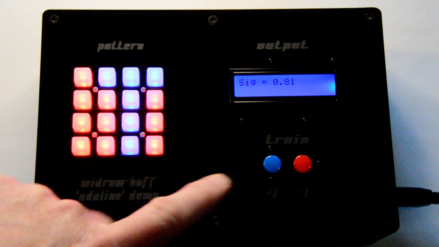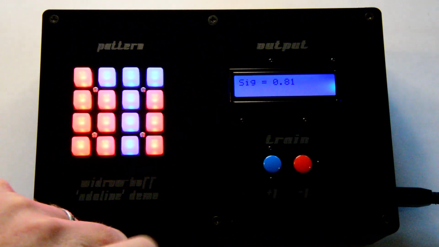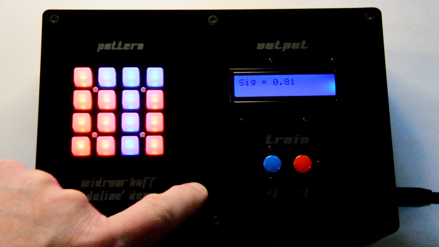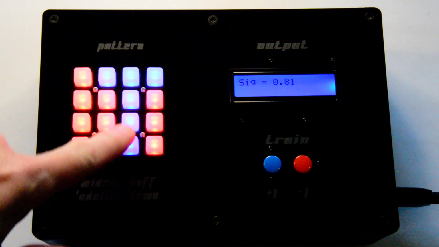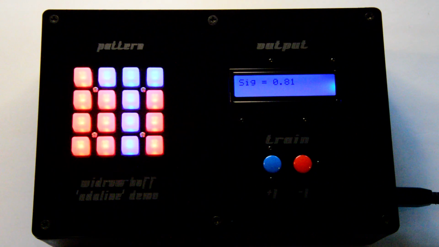So currently it says 0.8. And this number would indicate a strong positive classification. The screen has also gone blue to indicate that this T pattern now belongs to the positive class.